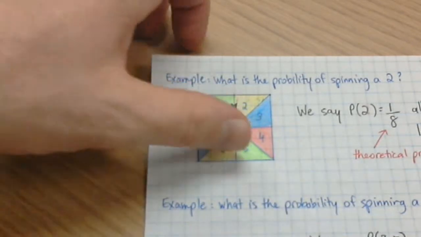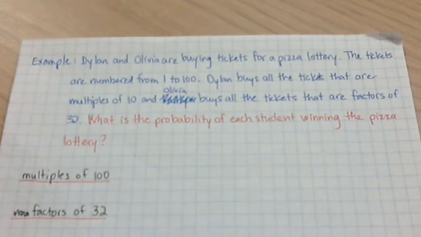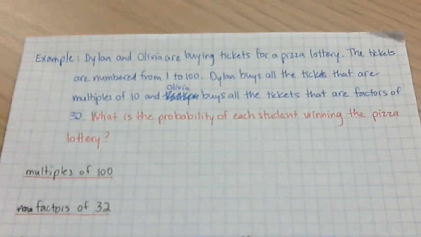Anyway, let's imagine a scenario. Let's say that Dylan and Olivia are buying tickets for a pizza lottery. Let's assume also that the tickets are numbered from 1 to 100. Dylan decides to buy all the tickets that are multiples of 10, and Olivia buys all the tickets that are factors of 32.